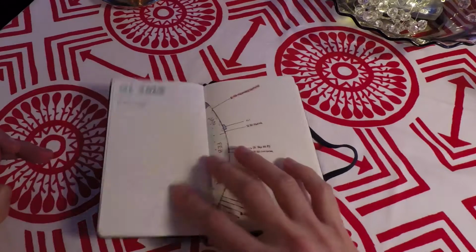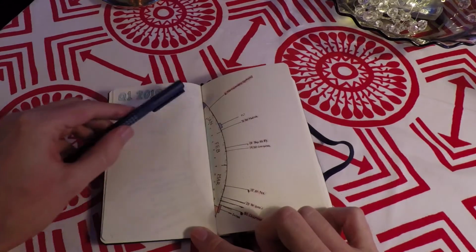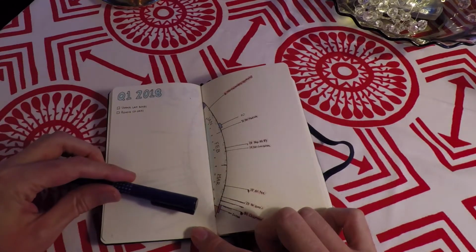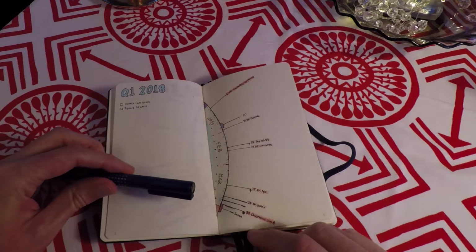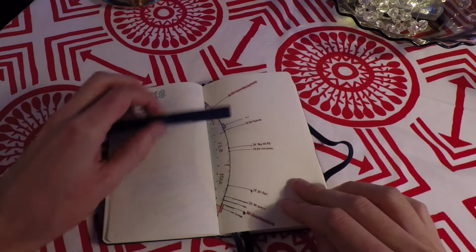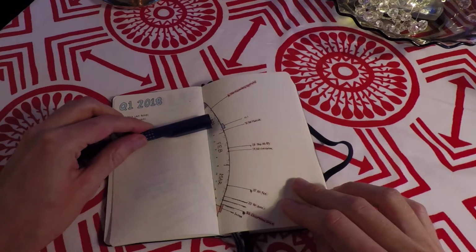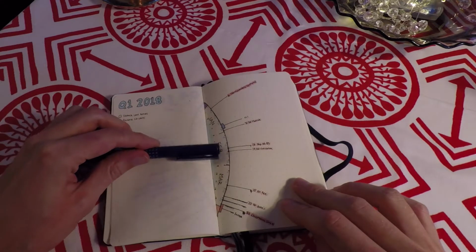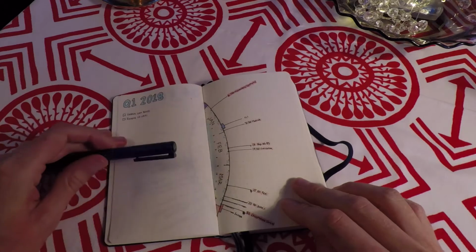So it ended up with this curved design, where I still have 3 months, and I have marked the first day of the week instead of every day in the week. And for me as a European, that means the week starts on Monday.